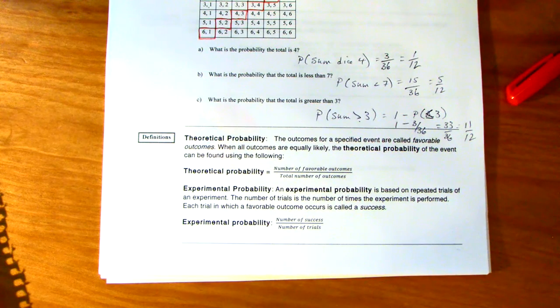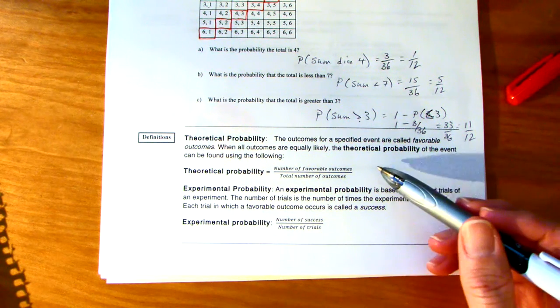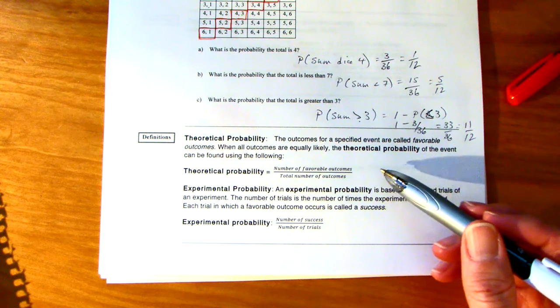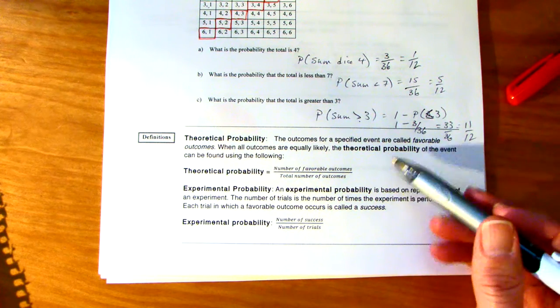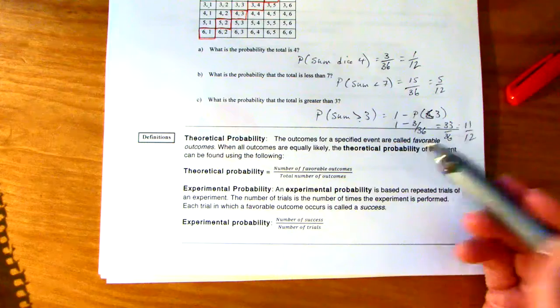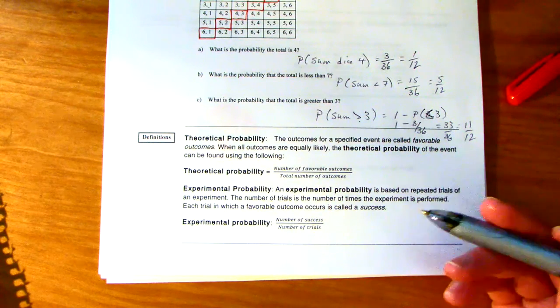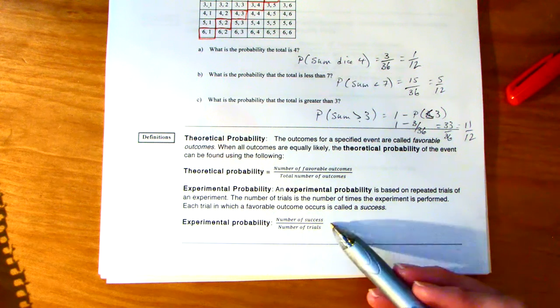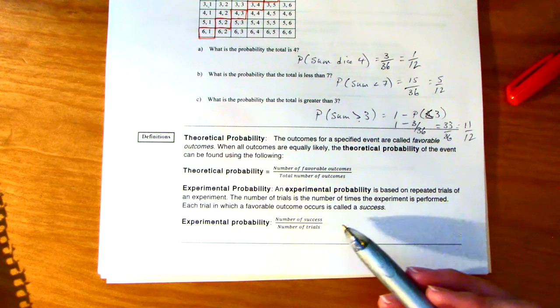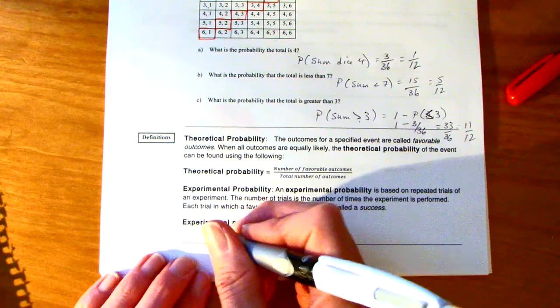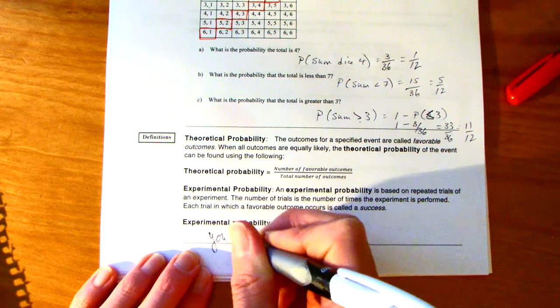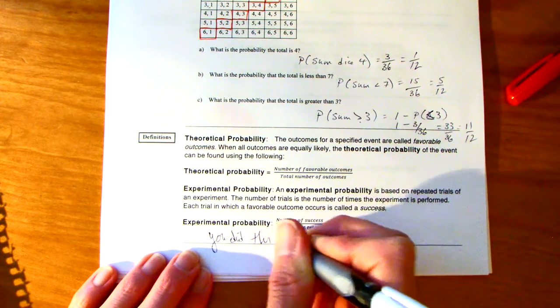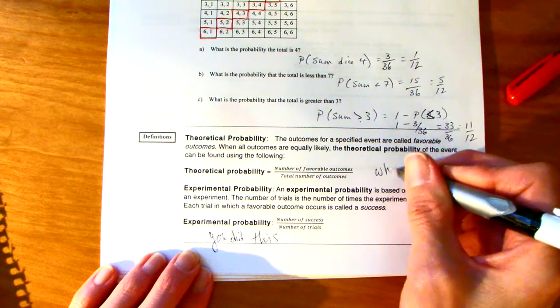Theoretical probability versus experimental probability. Okay, well, theoretical is what should happen. So if I'm flipping a coin, what's the probability of getting a heads? It should be 1/2, because you have just 2 choices. You're going to pick 1 out of 2. But have you ever flipped a coin like 100 times and it keeps coming up tails, tails, tails, tails? I mean, that happens once in a while, but that's your experiment. So experiment is you actually did this. And this is what it should be.